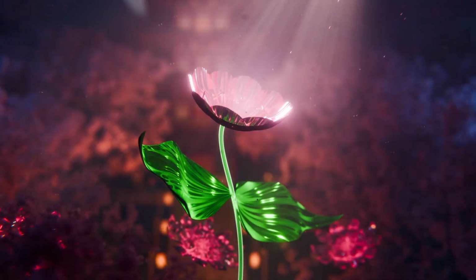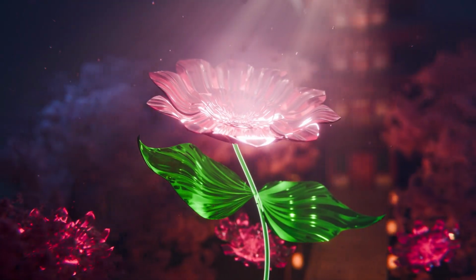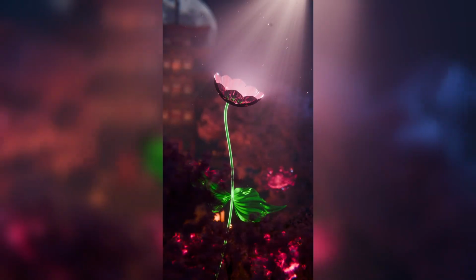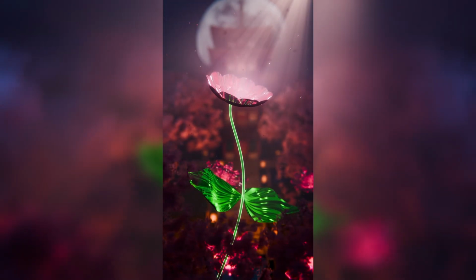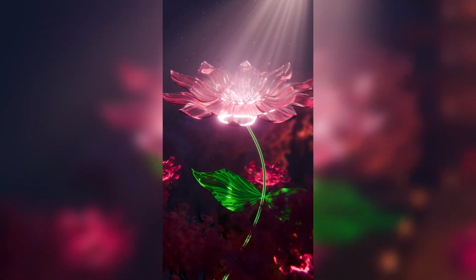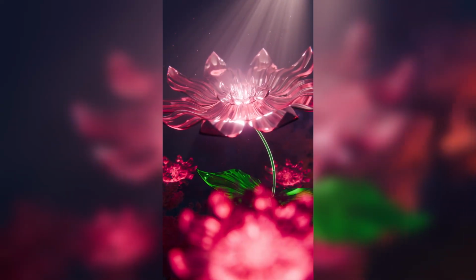Today, we're going to take a look at how we created this particular glass flower blooming animation. Unlike most of the videos on my channel, we're not going to go step by step, so it should be a lot faster, but you should get the basic idea of everything that you need to create your own animation just like this. With that, let's begin the tutorial.